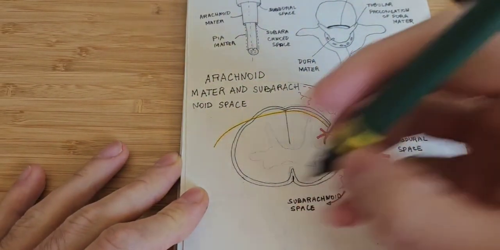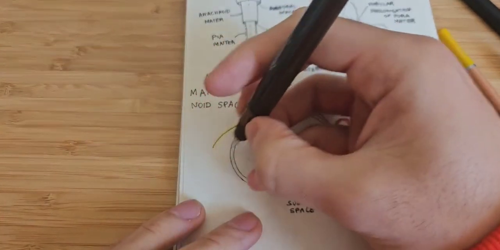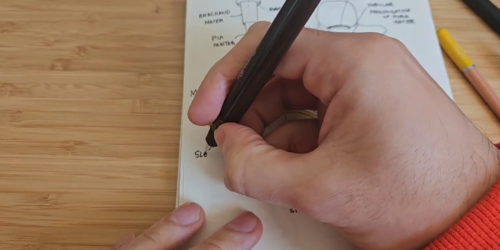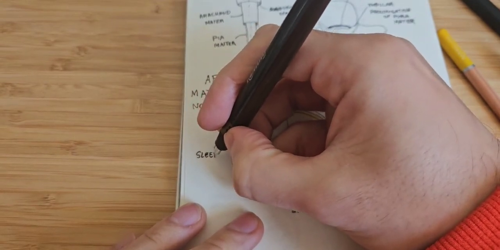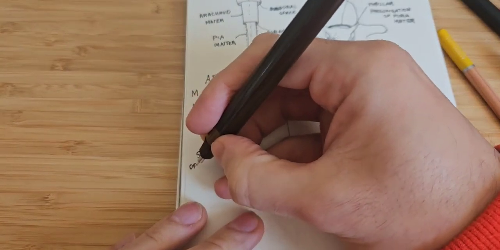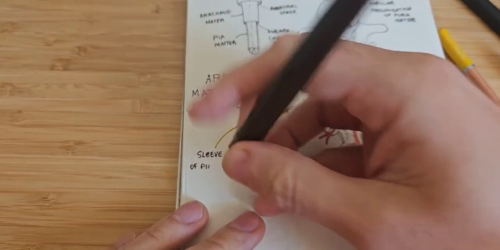Okay, the sleeve. Let me just write down here. Sleeve of pia mater.